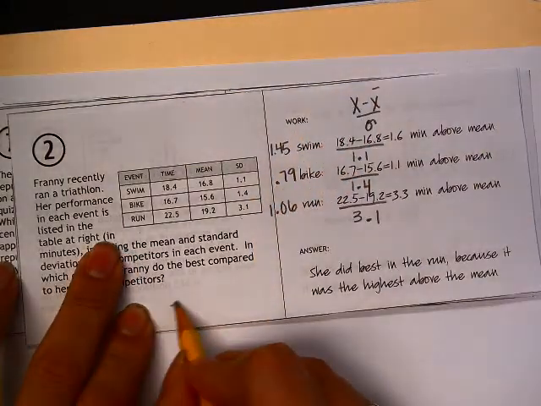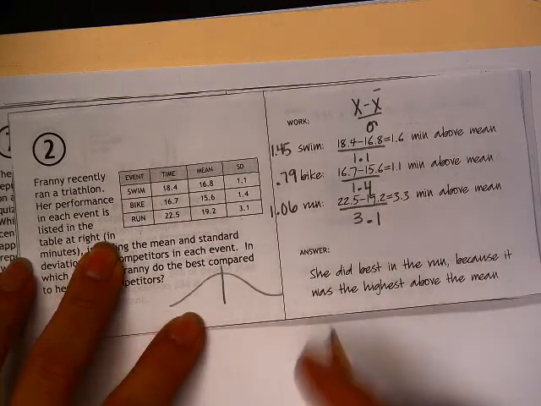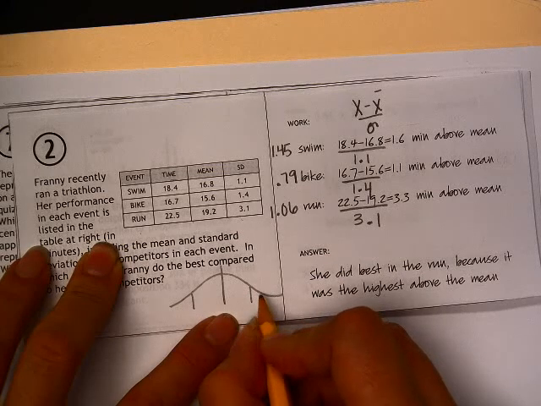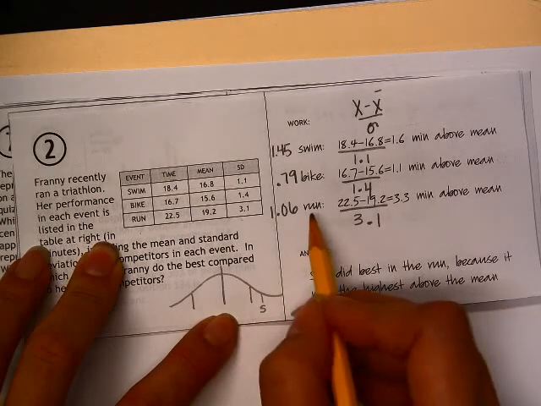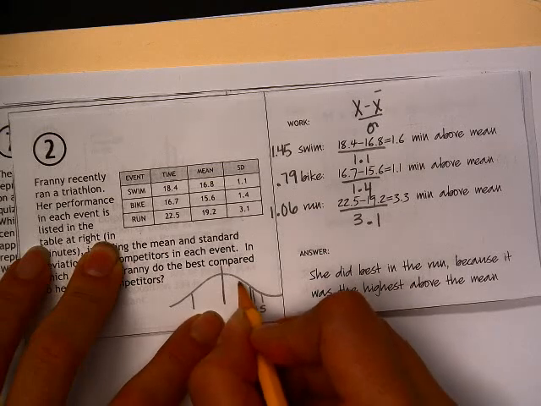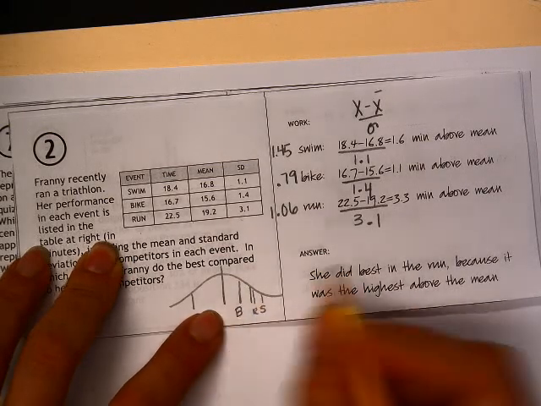So if I'm looking at my chart, here is the mean for all of them. Here is the standard deviation away. So 1.4 is right here, so that is for our swim. And 1.06 is right here, so that is for our running. And then 0.79 is about right here, so that is our biking.